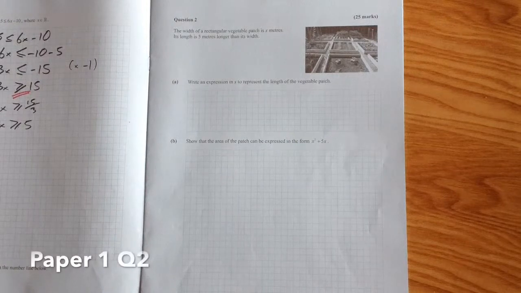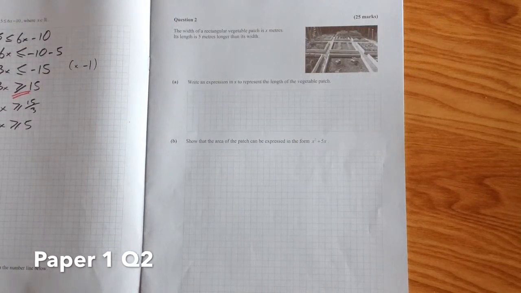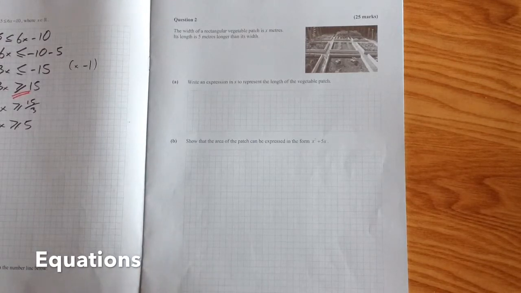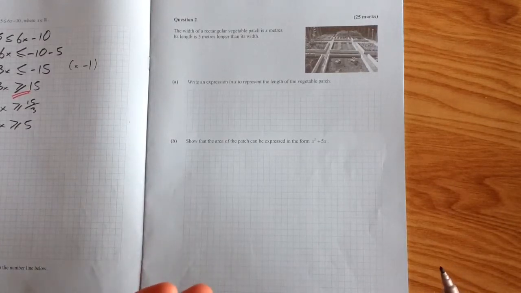So this is question 2. This is more of an equations question, in that they give you information and you have to make an equation out of it. It says that the width of a rectangular vegetable patch is x meters. The length is 5 meters longer than the width.